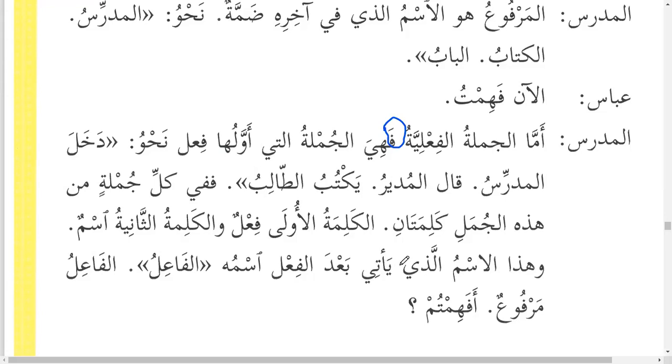If you remember, I told you how to differentiate between mubtada and khabar. When the first idea finishes, try to put "is" or "are" after that, and then it will be easier for you to translate it as مبتدأ and خبر. ففي كل جملة من هذه الجمل, in every sentence of these sentences are two words, كلمتان. الكلمة الأولى فعل. The first word is فعل.